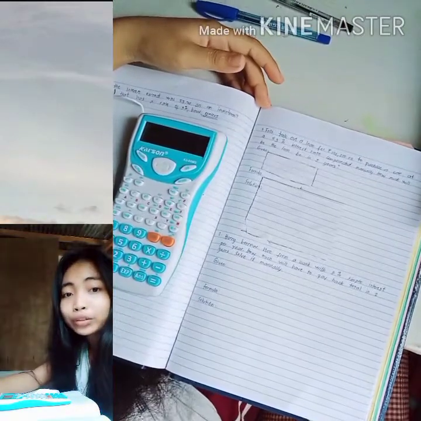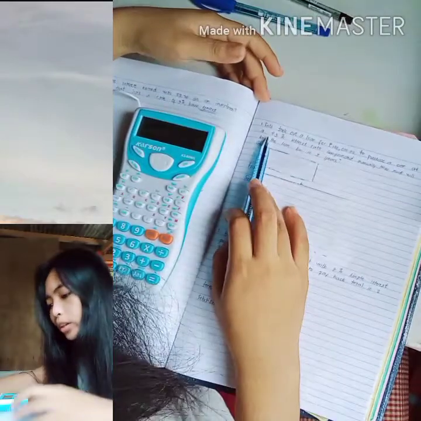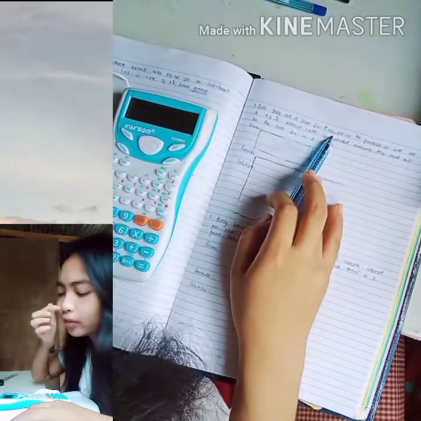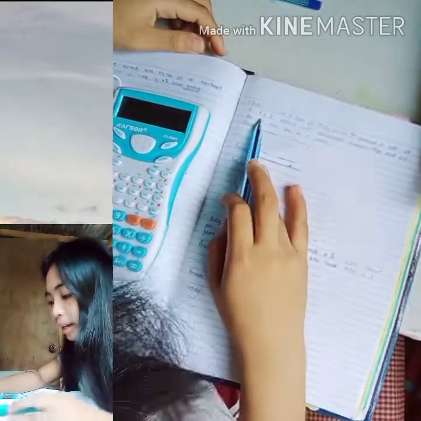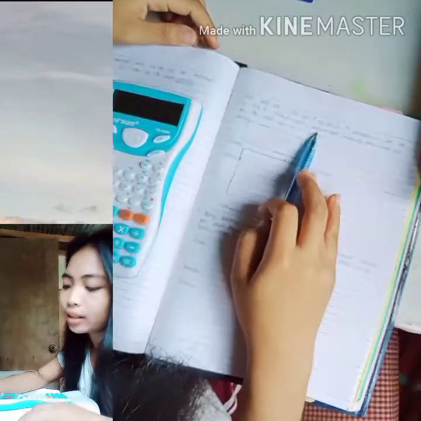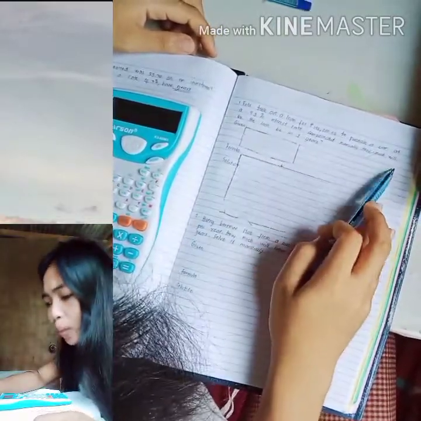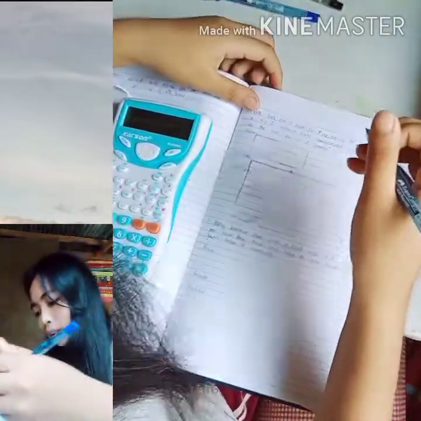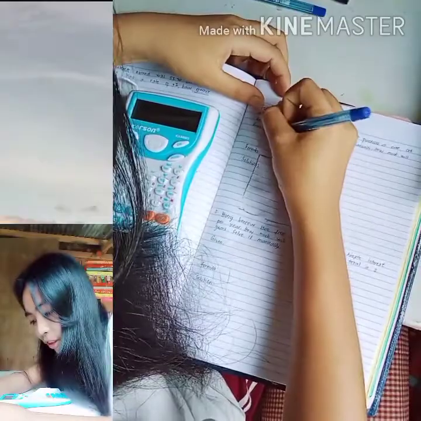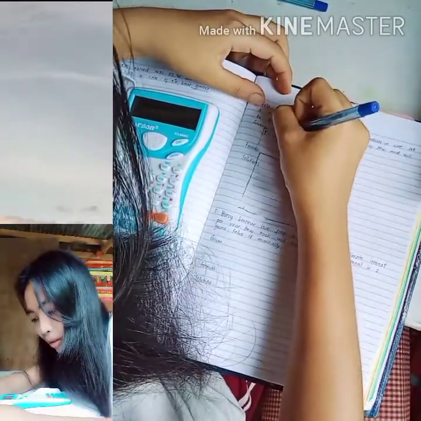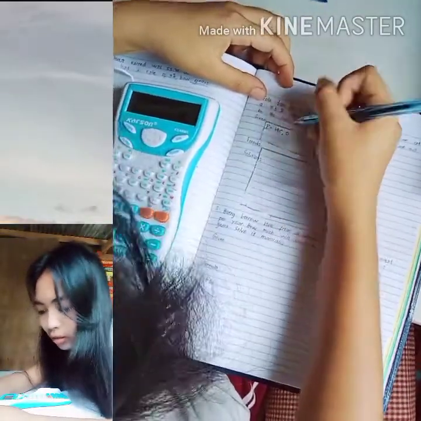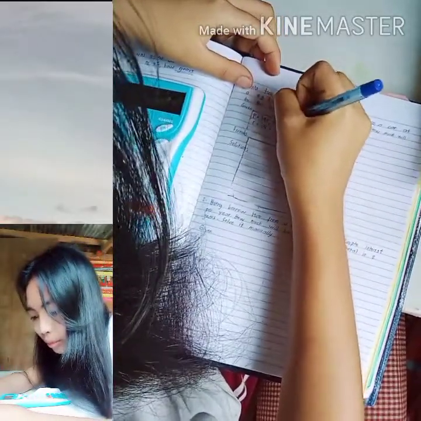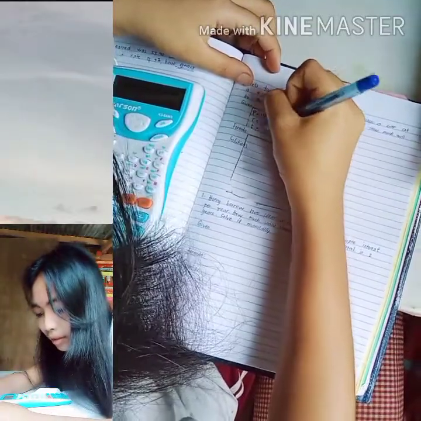So we have here our first problem. Fritz took out a loan for 195,000 to purchase a car at a 4.3% interest rate, compounded annually. How much will the loan be in 5 years? So we're talking here about compound interest. We have the given P, or the principal, 195,000, then the rate is 4.3% and the time is 5.